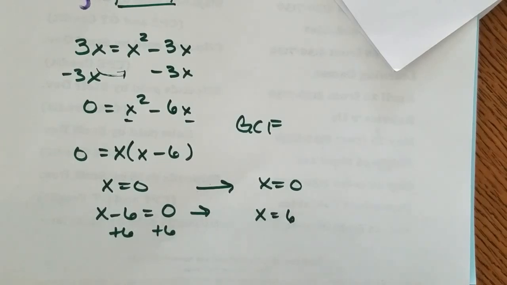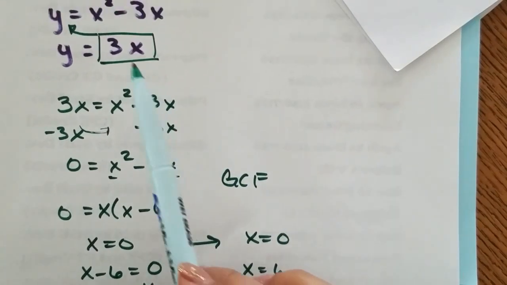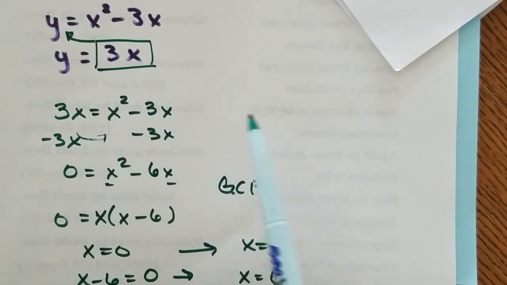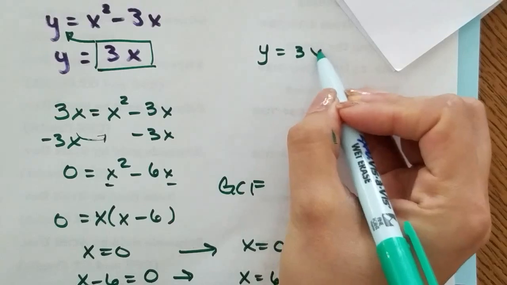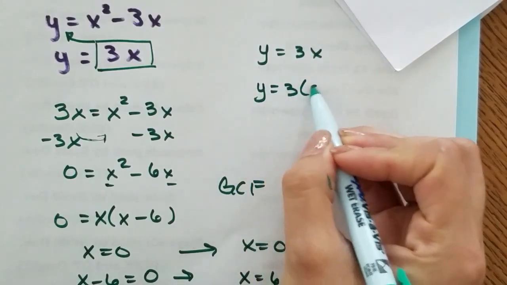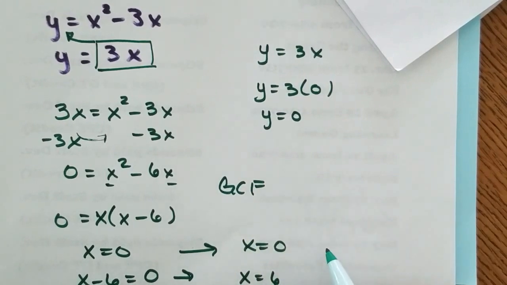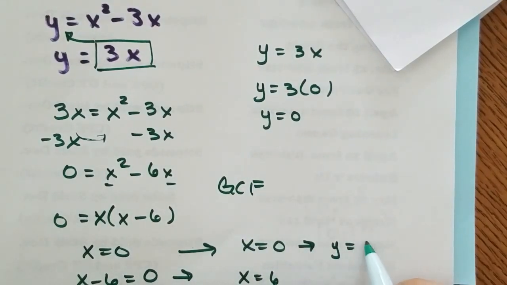Now, all I've found are the x values for the intersections. I still need to find the y's. In order to find the y's, I'm going to plug these back into the original equations over here and solve for them. It doesn't matter which one you plug it into, because it should work either way. So let's go ahead and do that. I'm going to use this one because it'll be easier. So I have y is equal to 3x. I'm going to solve the first one. y is equal to 3 times 0. y is equal to 0. So for this point here, y is equal to 0.